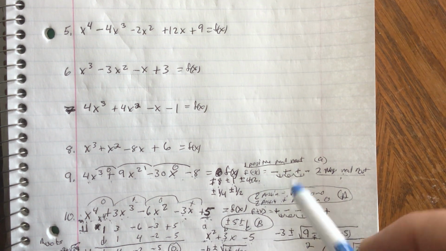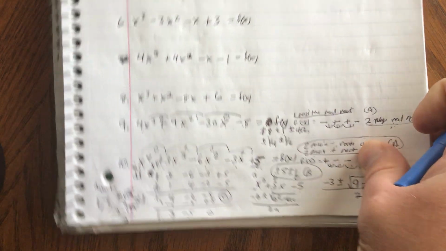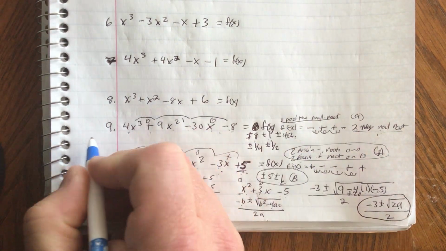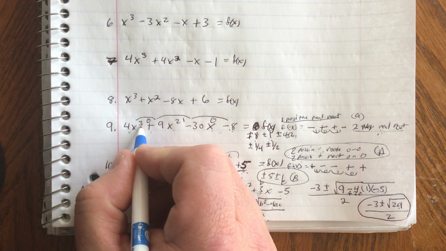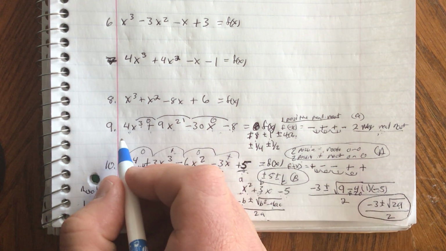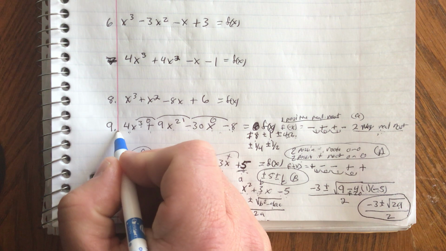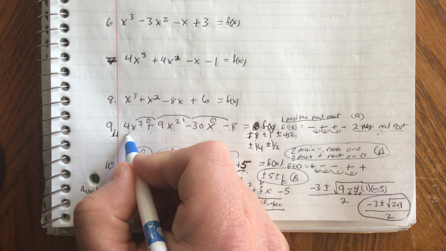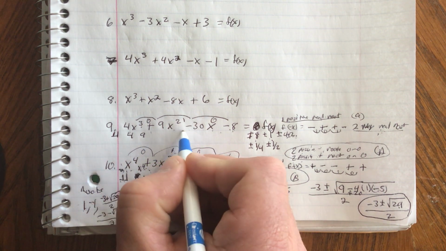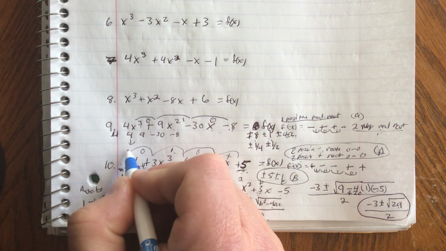Okay. Now remember, I know there's 1 positive and 2 negatives, so I'm going to try negatives first. And again, I always start with 1 because it's the easiest. So I'm going to try 1. Now this one I'm only going to need to do synthetic division once I find one, because this is to the third power. I'll then have a squared power and I'll be able to factor it or use the quadratic formula. So let's synthetically divide by 1. Okay, I'm going to list these in descending order: 4, 9, negative 30, and negative 8. I'm going to drop down the 4.